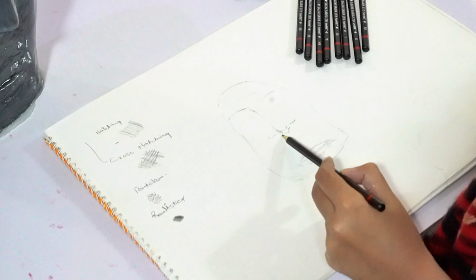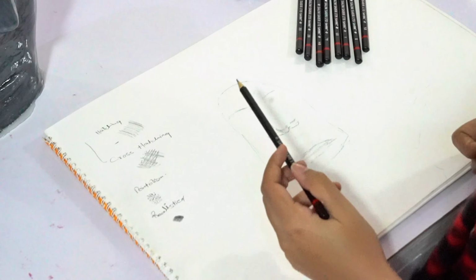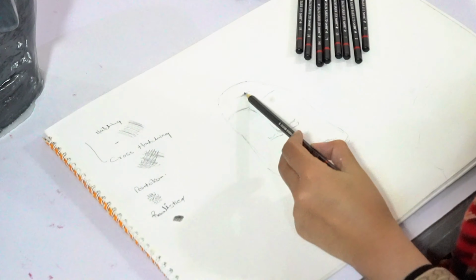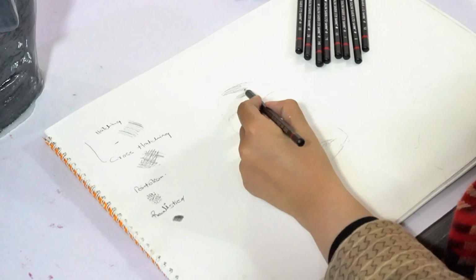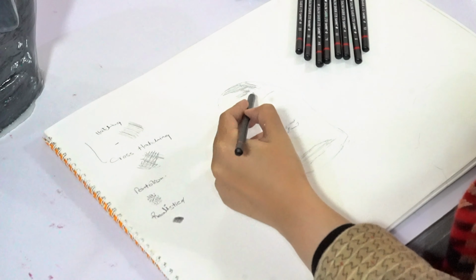I'm just taking out the proportions and just figuring out a little of the shapes. Now I'm so far done with a rough sketch. Now I'm moving ahead to the hatching technique. As you can see, I'm using cross hatching and hatching together.